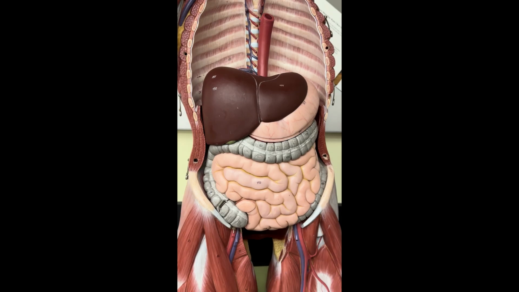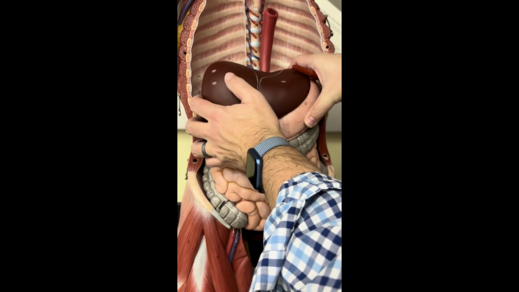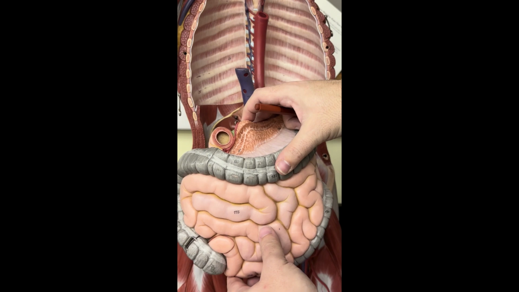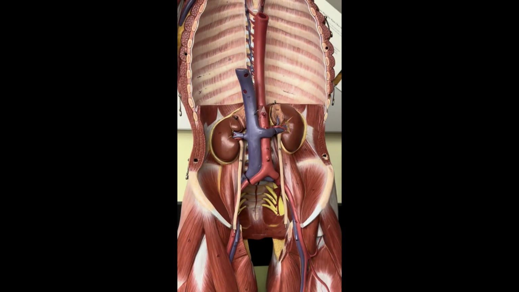So here you can see our real life torso is fully intact currently, and as I pull pieces apart, I'm going to be moving back and forth between them to go down this list. The very first thing that I'm going to do is pull the stomach and the liver, and then the entirety of the actual organs of the GI tract.